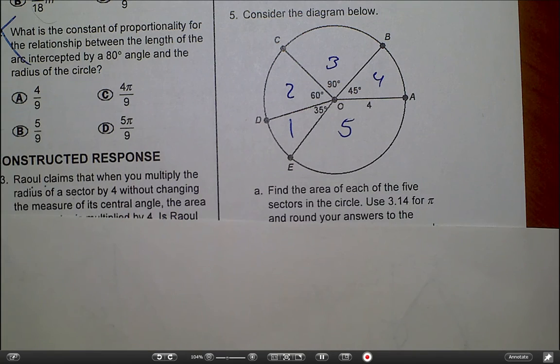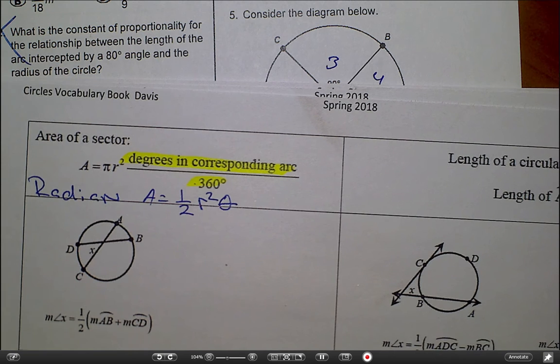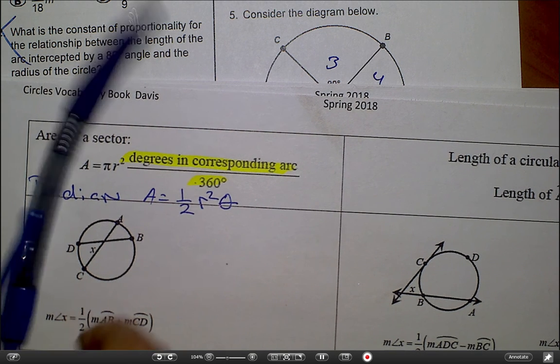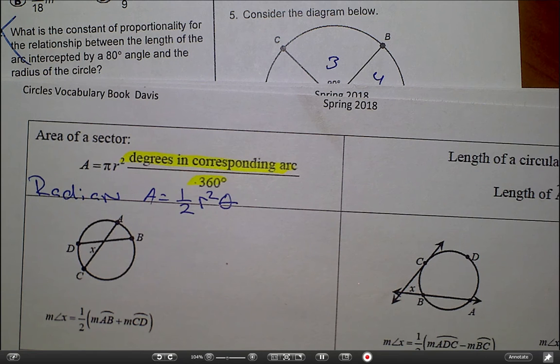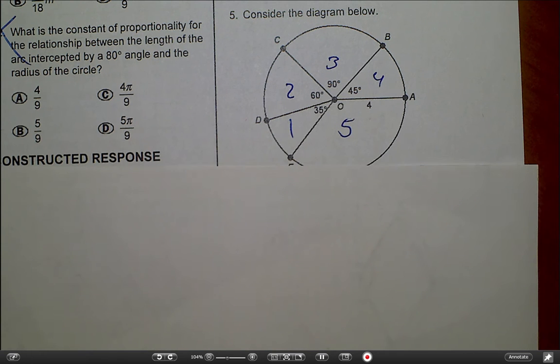Okay, so let's take a look. It says area of a sector on the top. So to do this, I'm going to start going down the list.